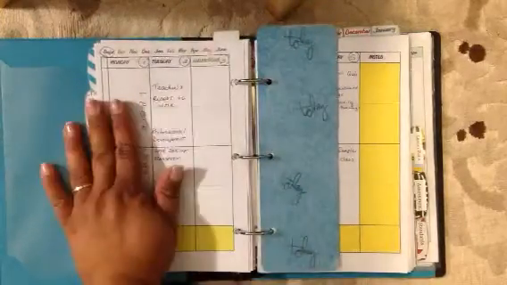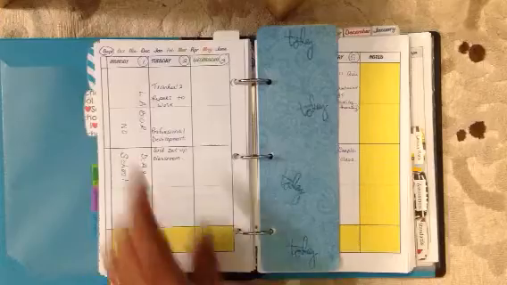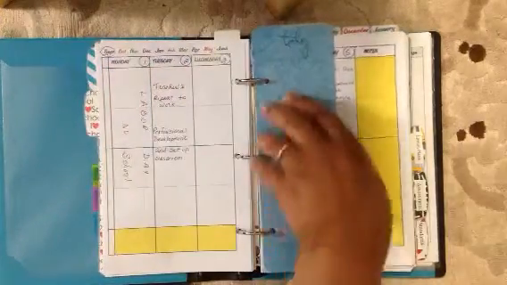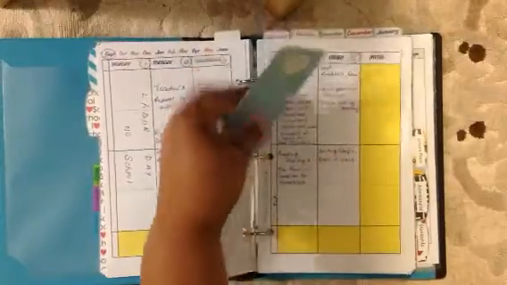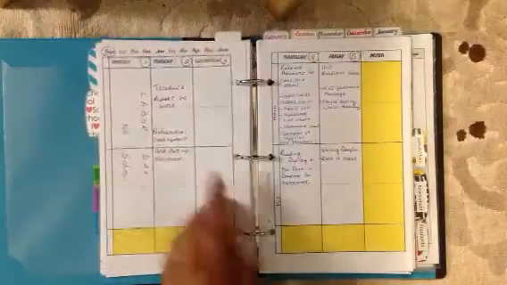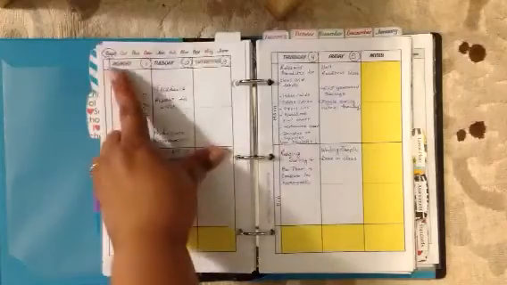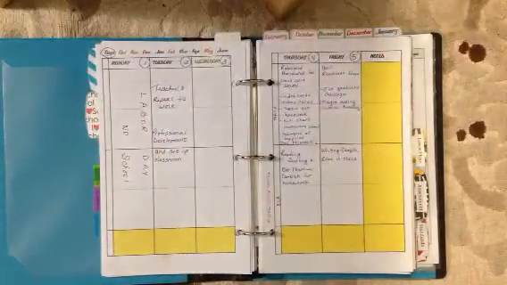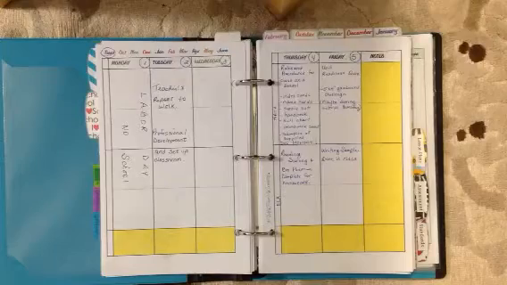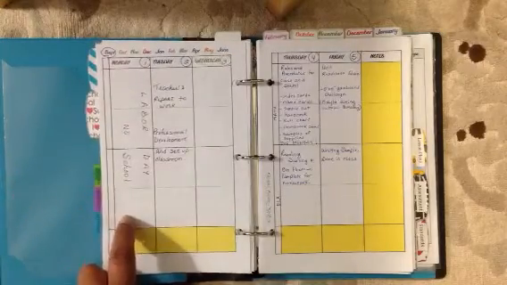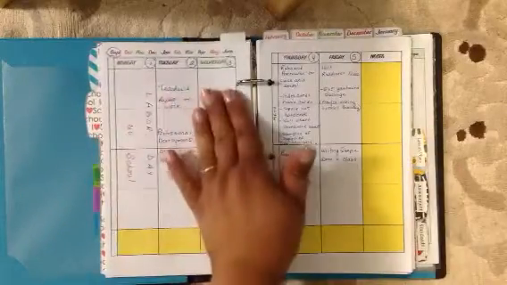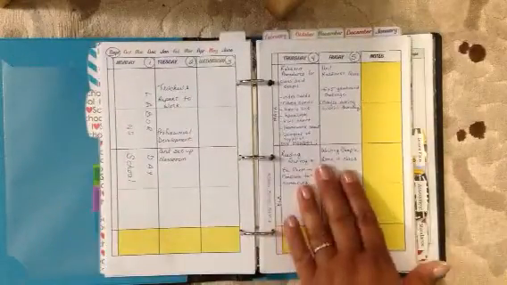I just put in a couple of things for my first week. I did not put in the dates for this. Let me take the page marker out so you can see the spread. I have the months across the top, and then I have the days of the week with a little circle so I can include the dates. And I teach 2 subjects, so I have the line going across the middle. This will be for one of my subjects, and the bottom will be for another.